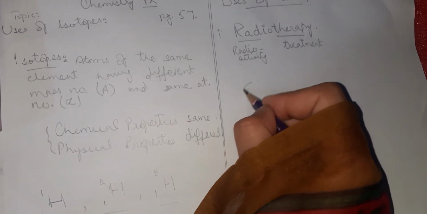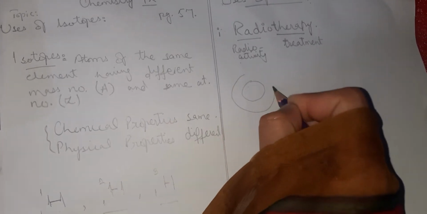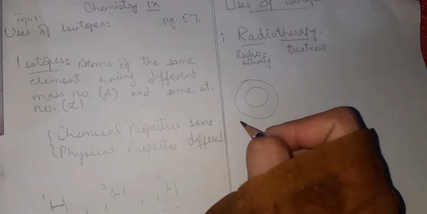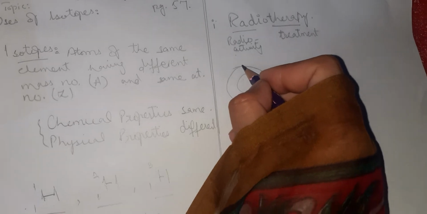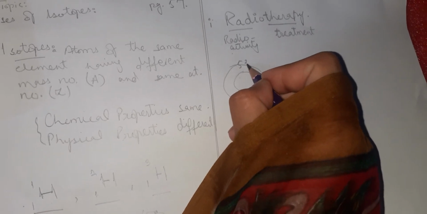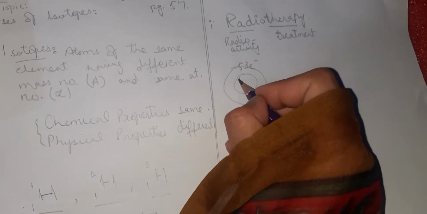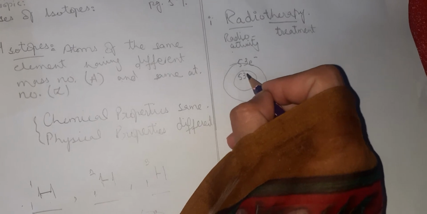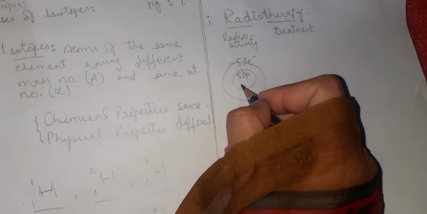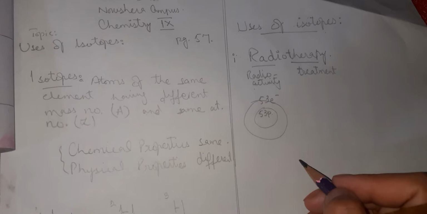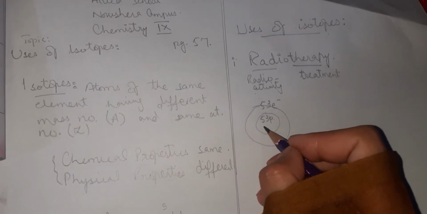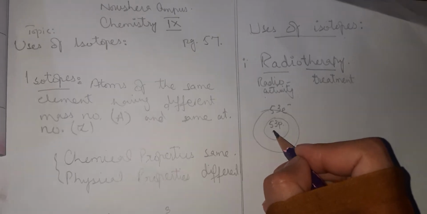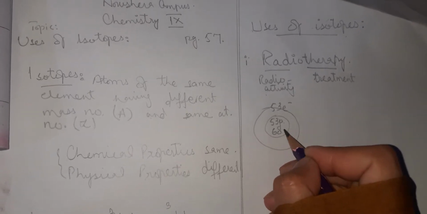For example, if I have an atom, an element, it has 53 electrons. This means that its protons will be 53 also. But what happens is that the number of neutrons is 68.